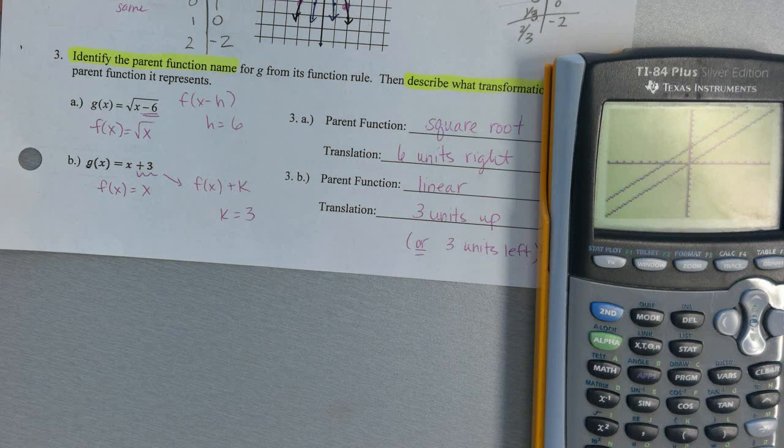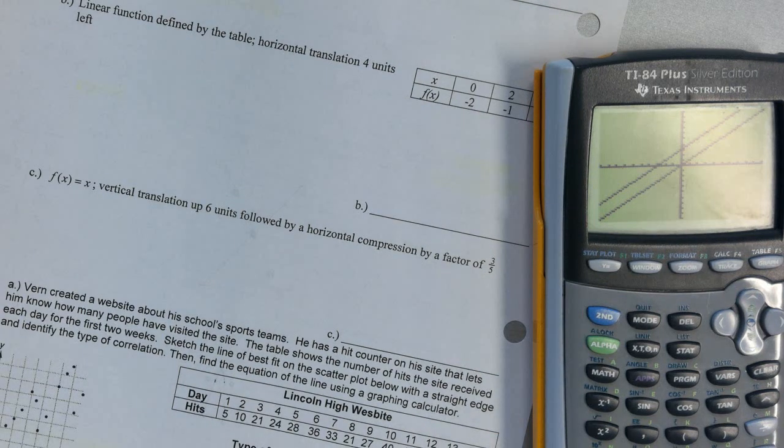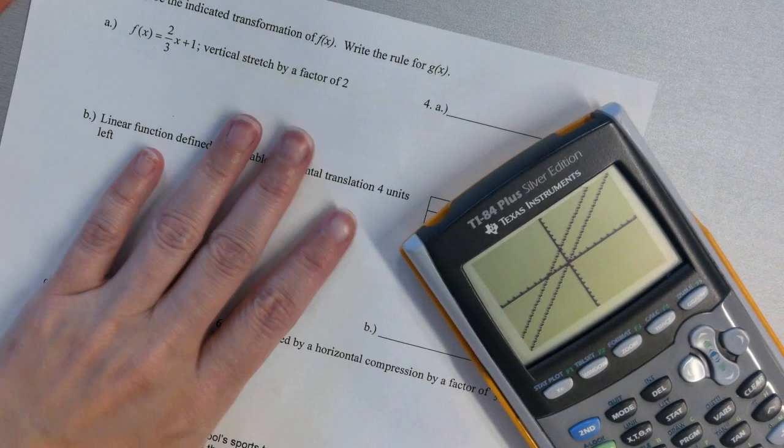Okay, so we are going to do page 2. Like I said, we're going to do this together. Okay, so it says let g of x be the indicated transformation of f of x. And then we're going to be writing that rule together.